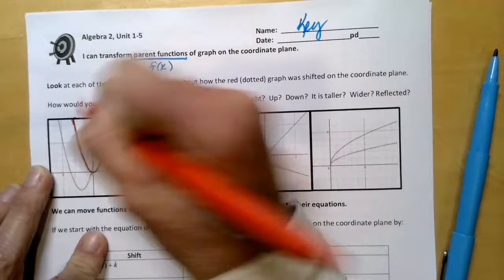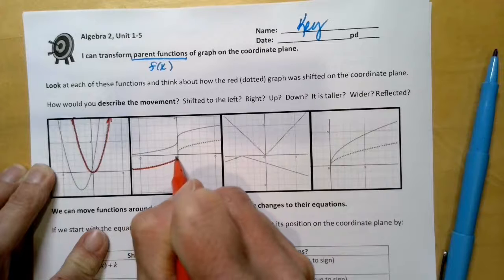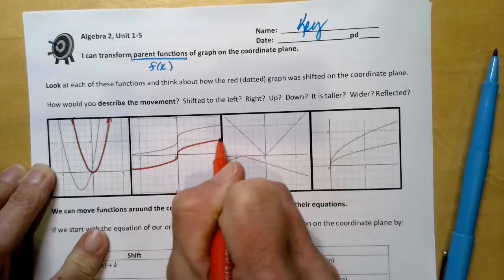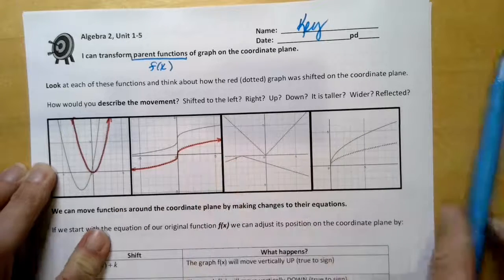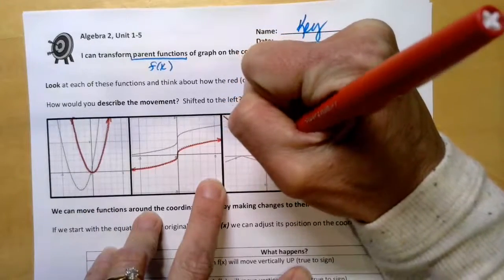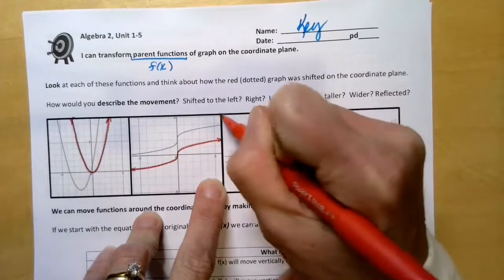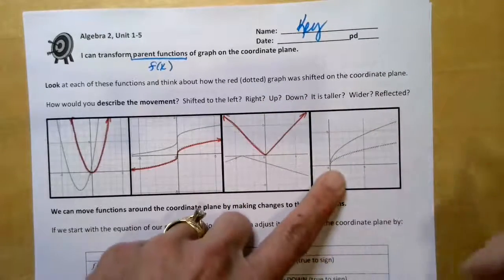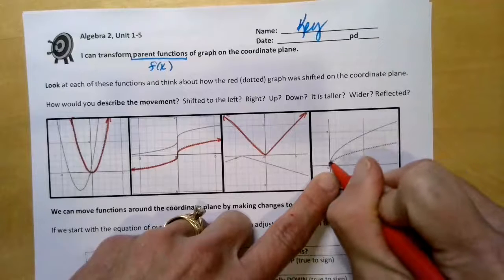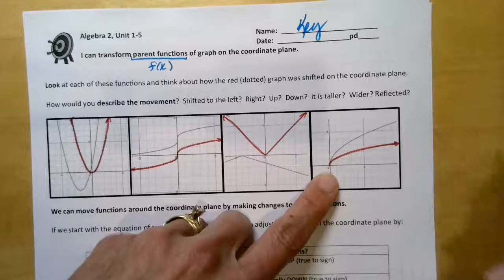So that's a quadratic. And then this is my parent function. This is a cube root function. That's kind of crazy. And then here is another parent function, and we're going to learn about this guy. He's an absolute value function. And then we're going to talk about this guy here. Here's my original, and this is going to be my square root function.